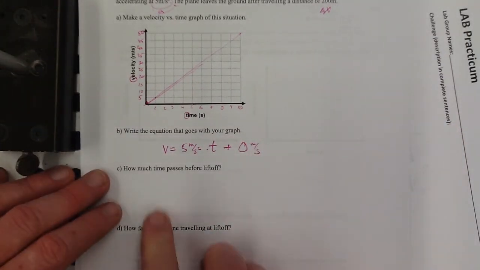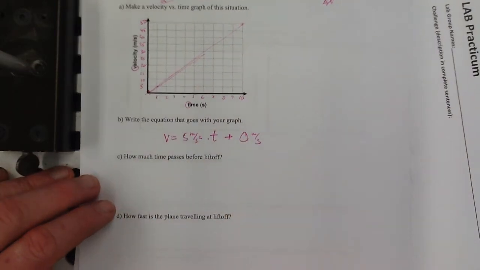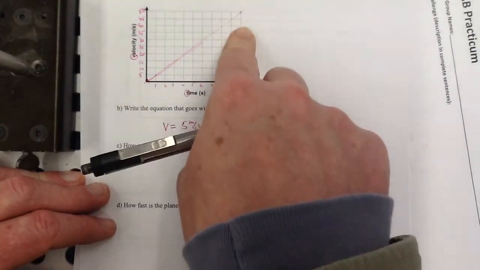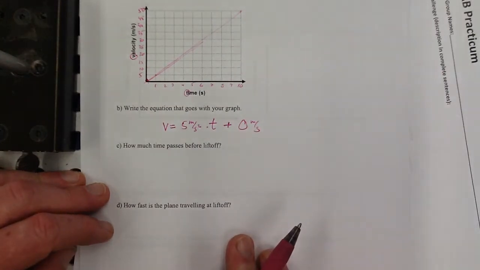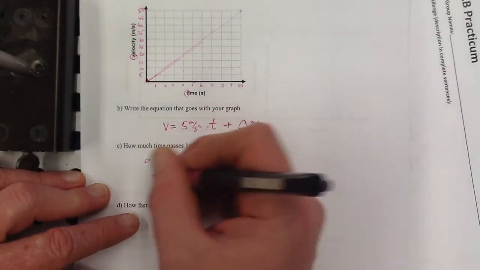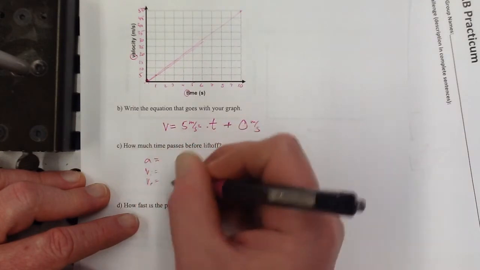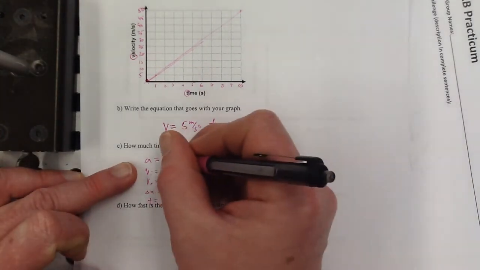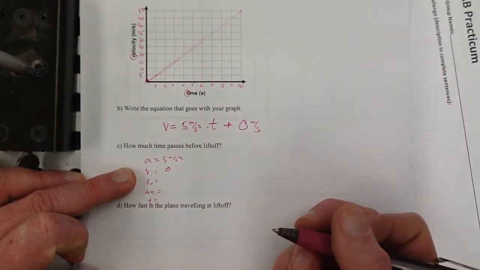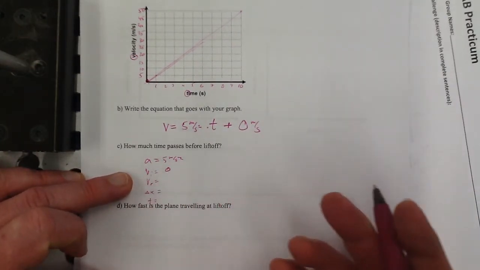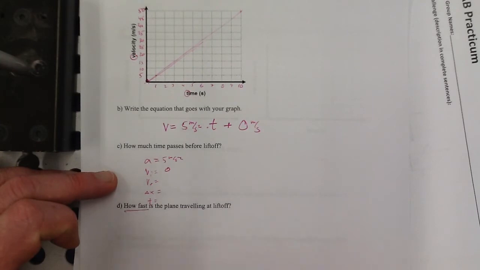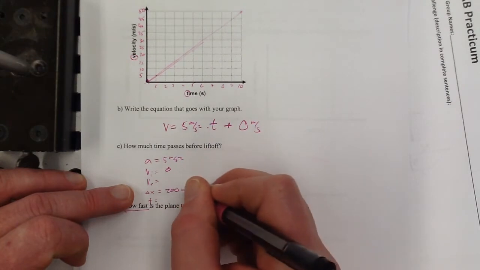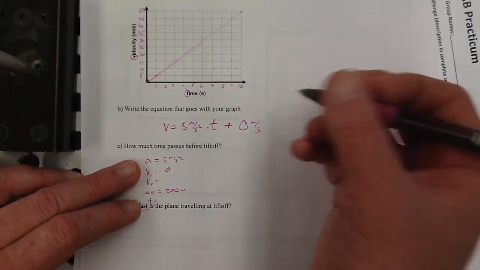All right. How much time passes before liftoff? Now, I made the graph go at 10, but that doesn't necessarily mean that it has to go that far before we get our displacement of 200. So I think I would probably go ahead and do this. Okay, so what do I know? I know this is 5. I know it starts from 0, from rest. Final velocity, I don't know how fast it's going. Oh, it looks like that's going to happen in the next part. The delta x is 200, and I want the time. So that looks like it's this equation.